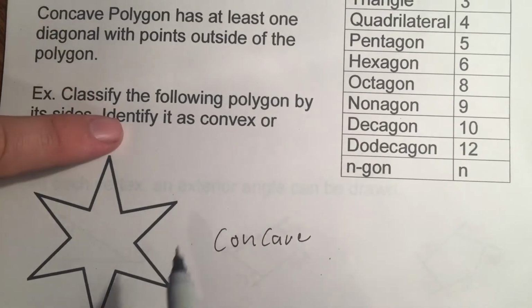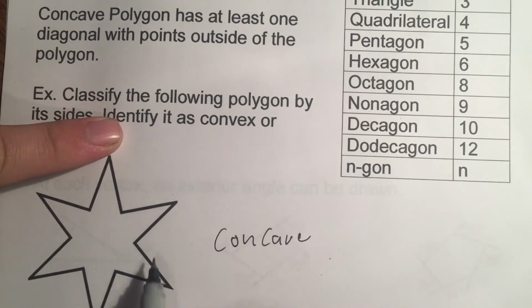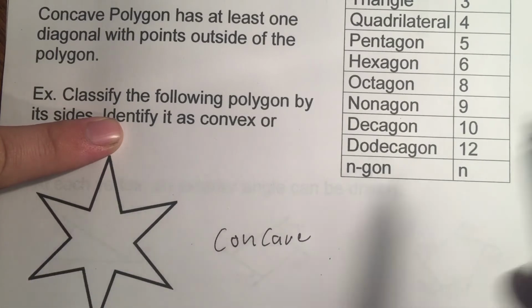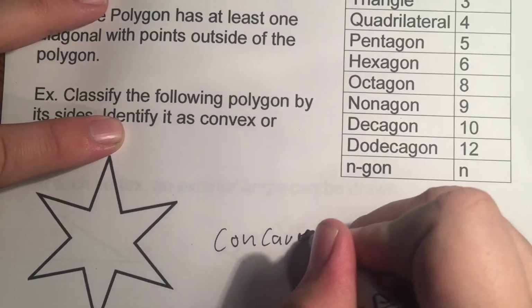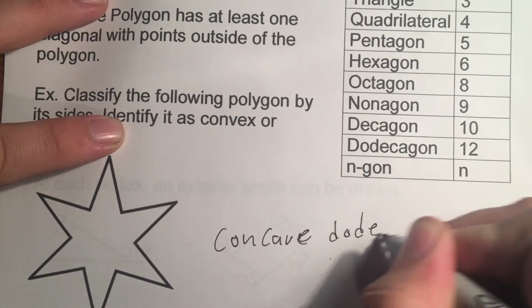And now we're going to count the sides. So if I start up top here, we're 1, 2, 3, 4, 5, 6, 7, 8, 9, 10, 11, 12. So if we come over here to our chart, a 12-sided figure is a dodecagon. So this is a concave dodecagon.